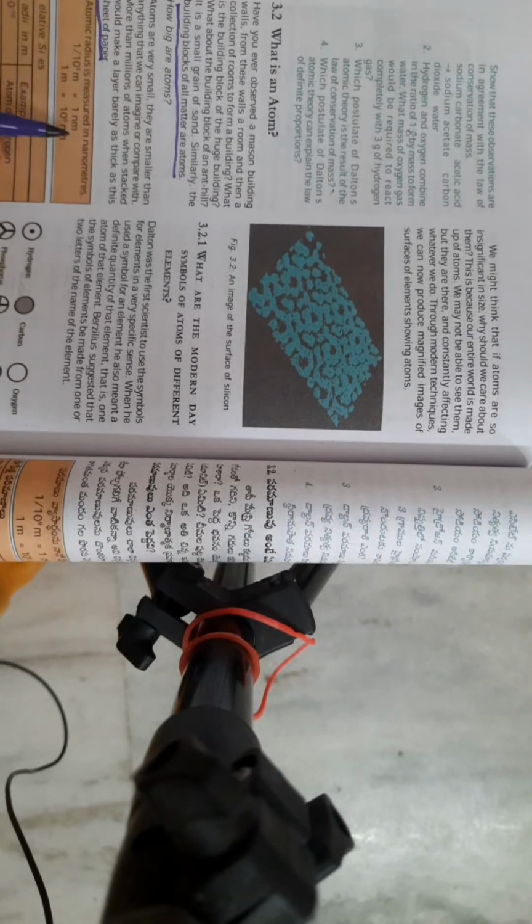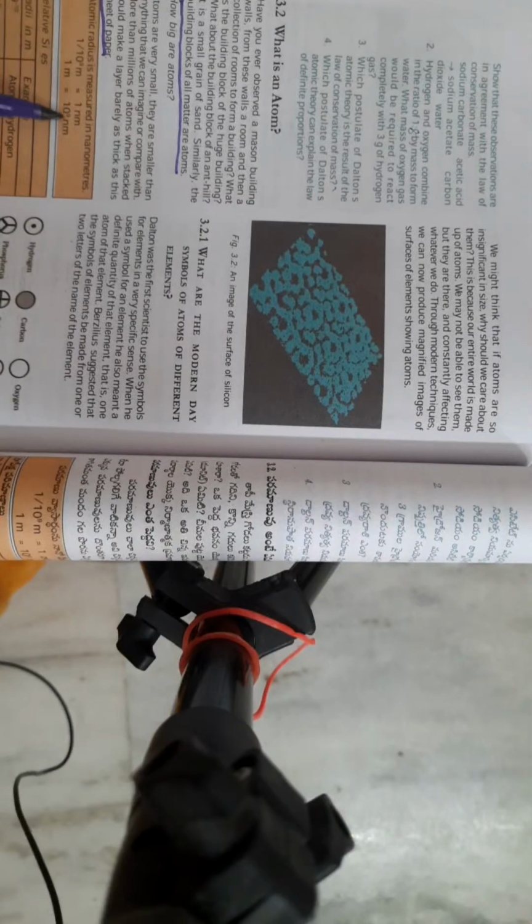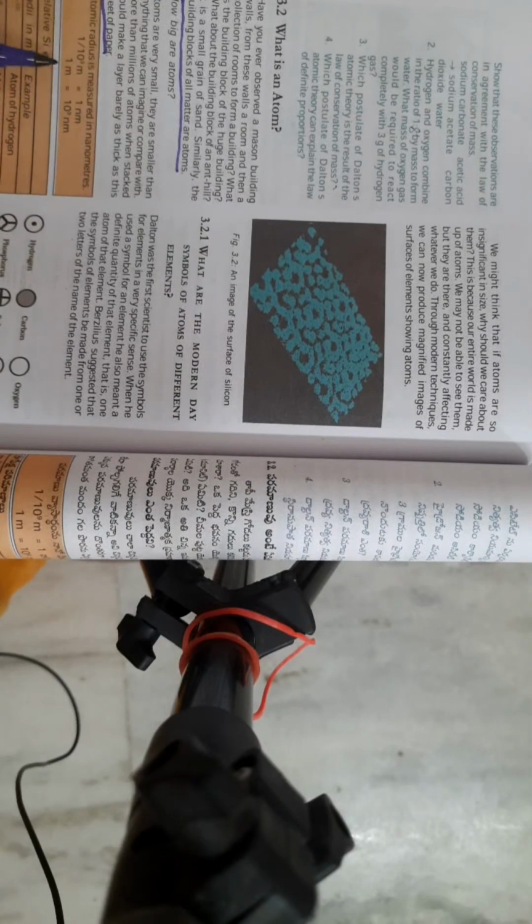The radius of an atom is measured in nanometers, as they are very small, so we need to use smaller units. What is 1 nanometer? 1 nanometer is nothing but 1 upon 10 raised to 9 meter. So we can say that 1 meter is equal to 10 raised to 9 nanometers. If we divide 1 meter by 10 raised to 9, we get the unit nanometer. Now you can imagine how small an atom is.